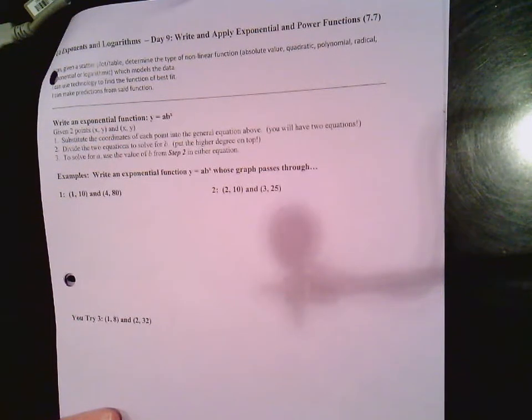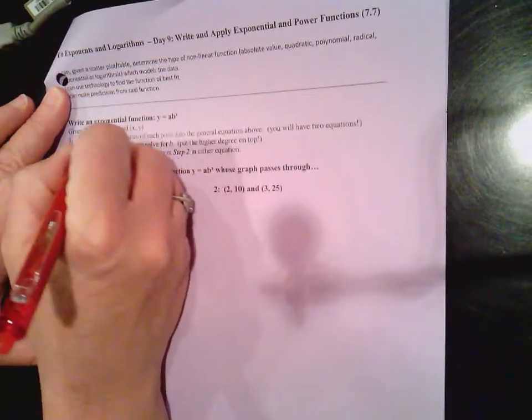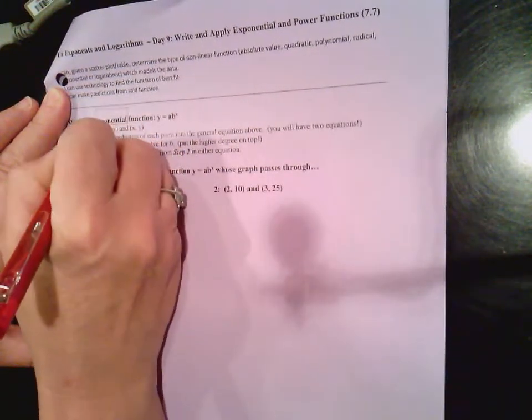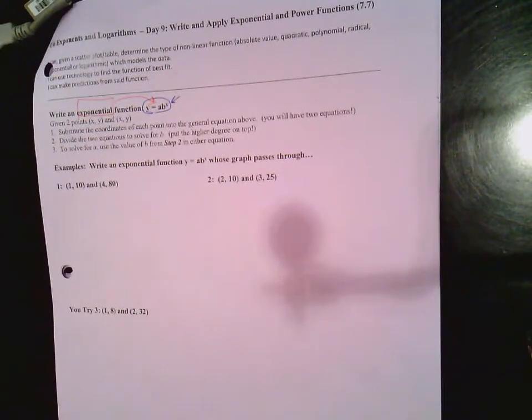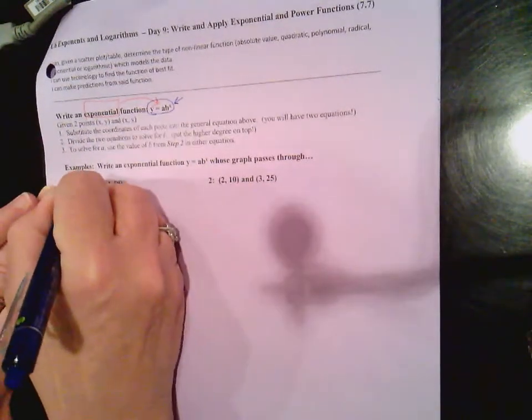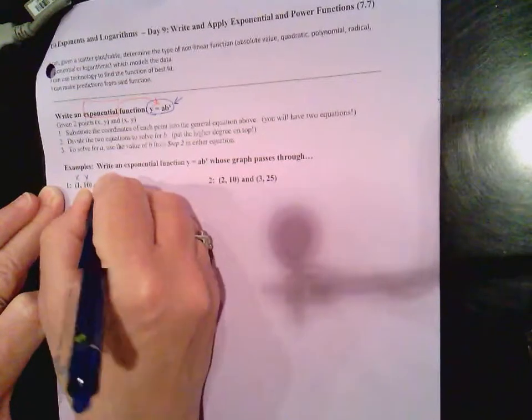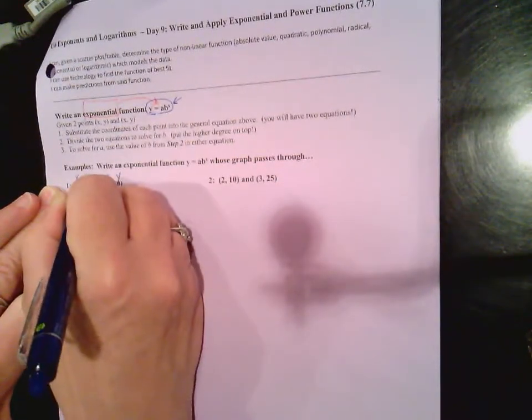We're gonna go through the notes for day 9, and we're gonna start with writing an exponential function. It's an exponential function when it looks like y equals ab to the x. The key to know that it's exponential is that x is in your exponent, that the variable's in the exponent. That's what makes it exponential. And we're going to have 2 points, (x, y) and (x, y). So I'm going to go ahead and label these. This is x, and this is y, and this is x, and this is y. Okay, so just so you remember which is which.